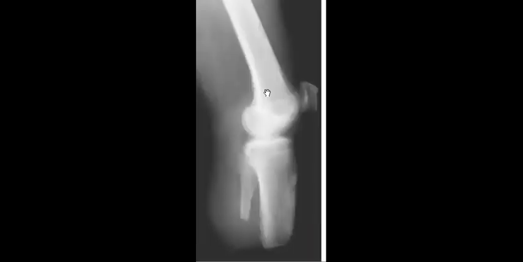Okay. Let's go to this one. This patient has pain in the amputation stump. So what do you expect? Let's try to describe it.